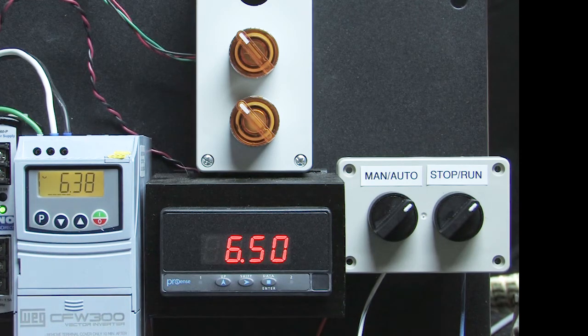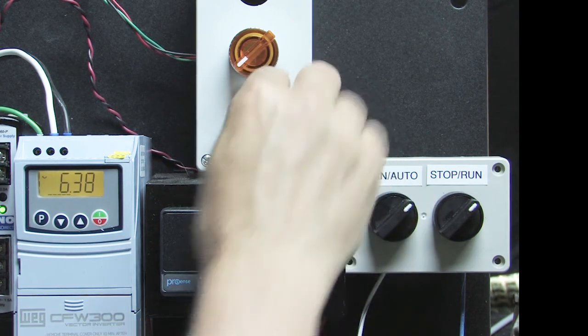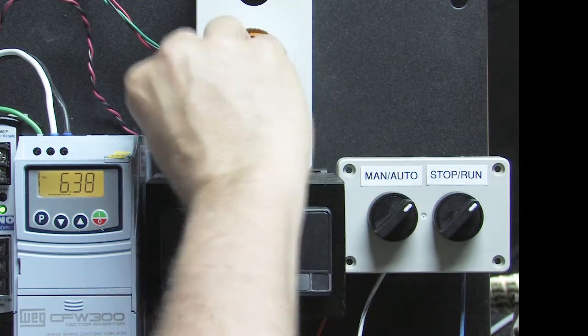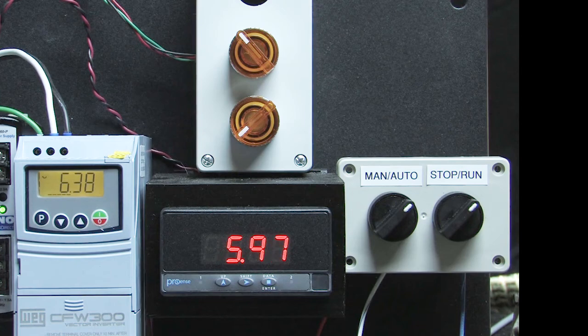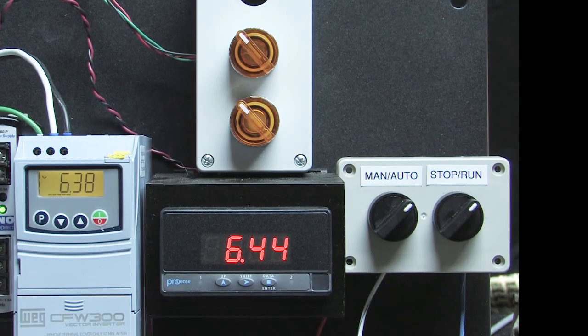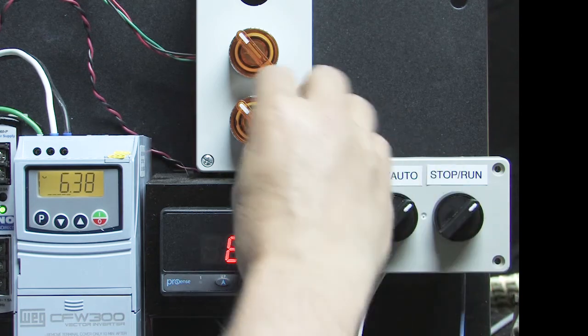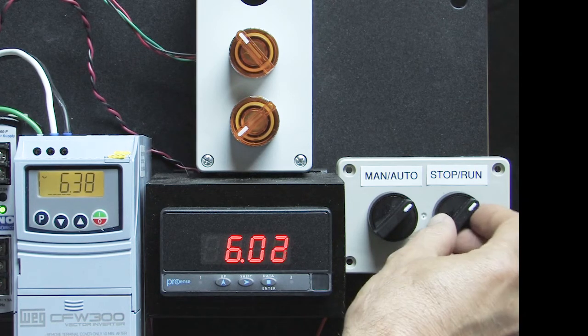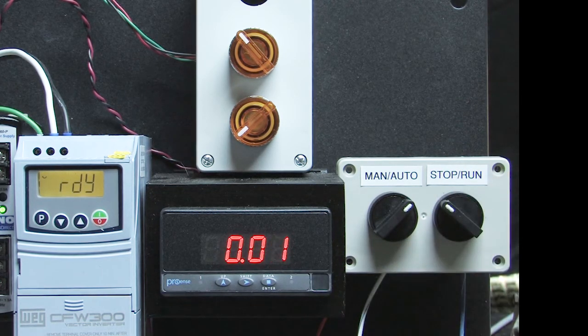So now we can quickly dial in 5 psi, 5.5 psi, 6 psi, and 6.5 psi. And let's finish up back at 6 psi. Now, of course, this would normally be controlled by a PLC or some other controller. We're just using the switches here for demo purposes.